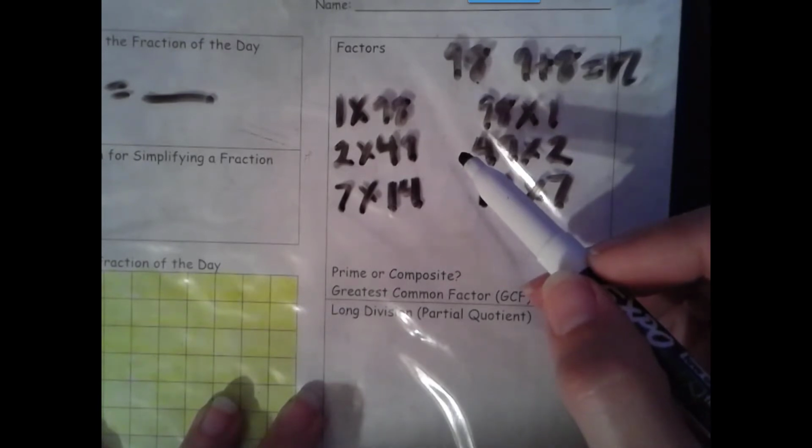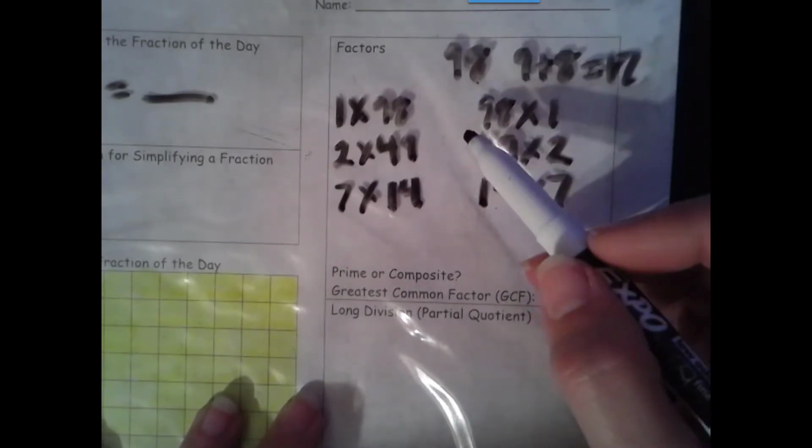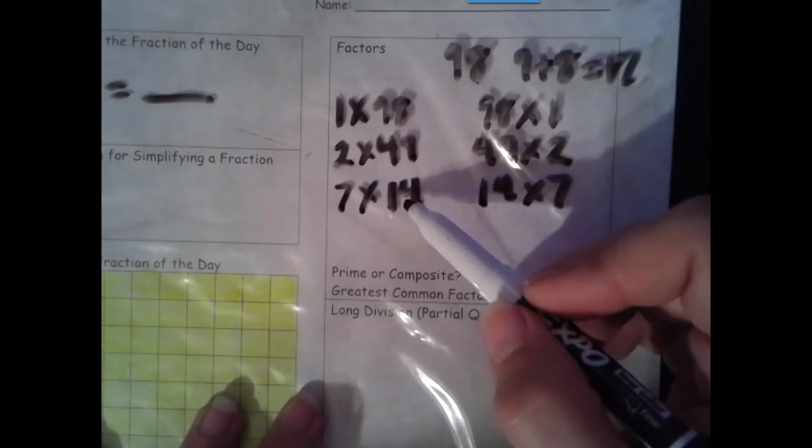We try 13. 13, 26, 39, 52, 65, 78, 91, 104. 98 is not in that list, so 13 is not a factor. Then we get to 14, and we're done.